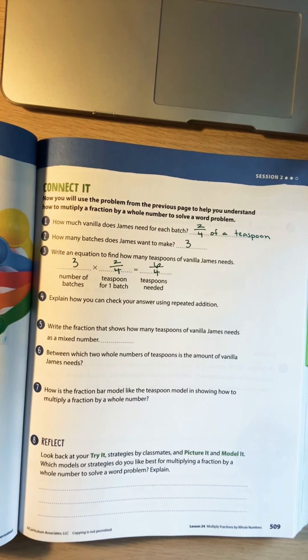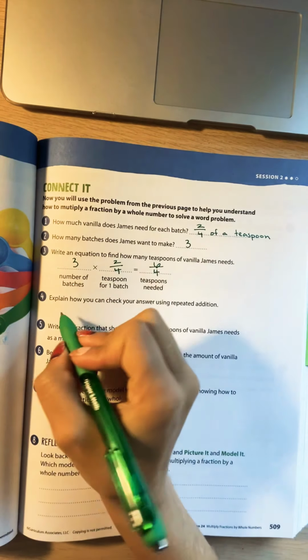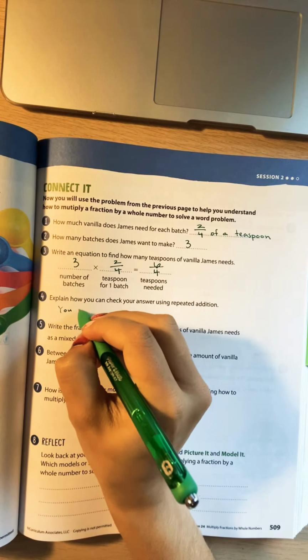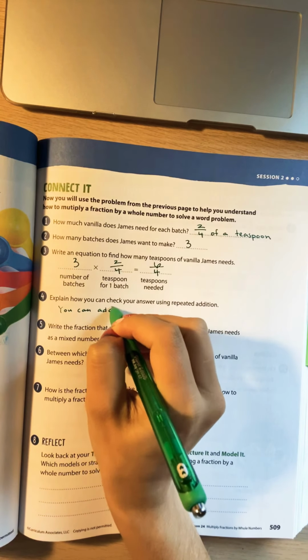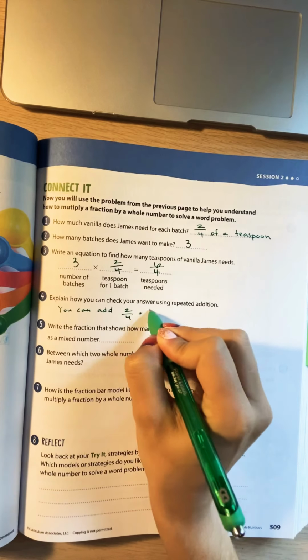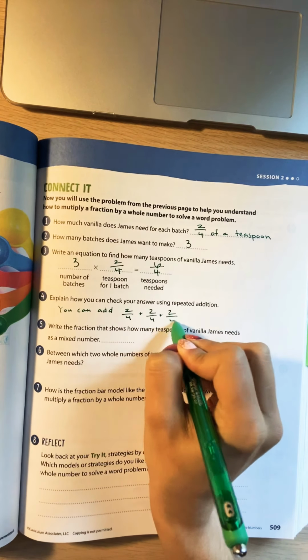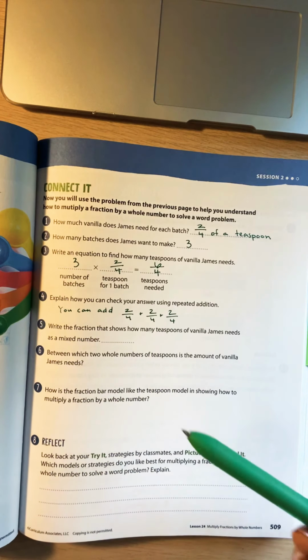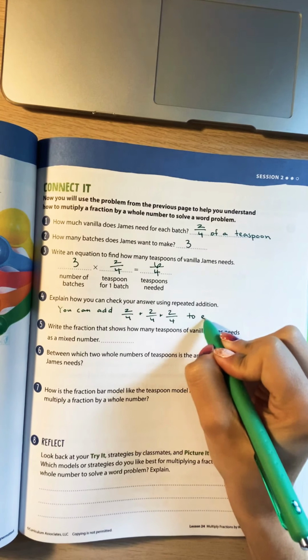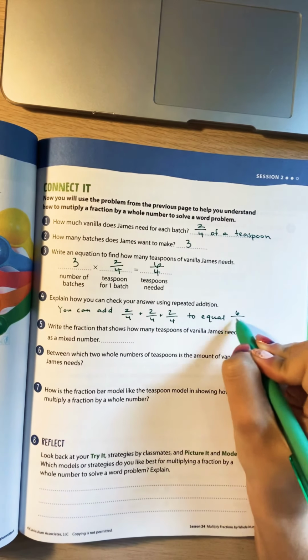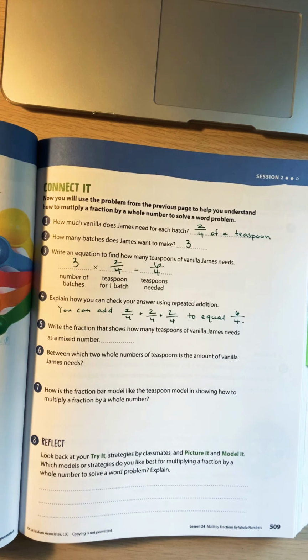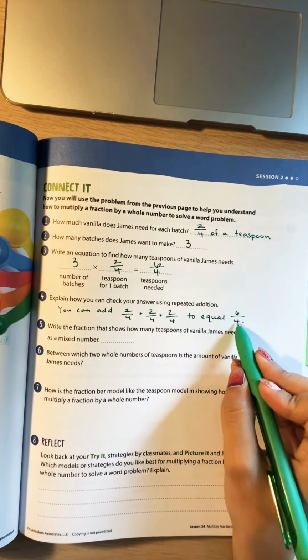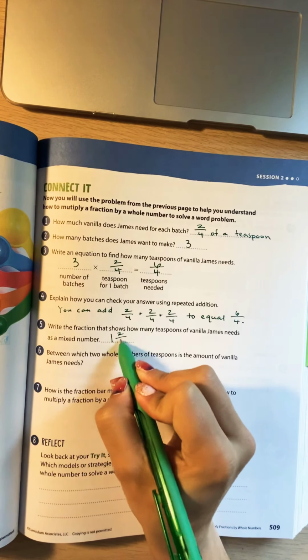Number 4, explain how you can check your answer using repeated addition. So you can add 2/4 plus 2/4 plus 2/4. Okay, you do it 3 times, right? That's 3 times 2/4, 3 copies of 2/4. It equals 6/4. That's how we check our answer with repeated addition. Number 5, write the fraction that shows how many teaspoons of vanilla James needs as a mixed number. So 6/4 really equals 1 2/4. We already talked about that.